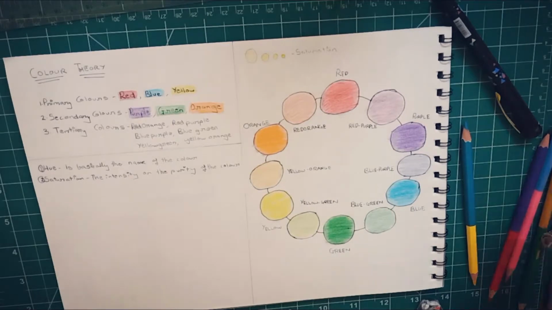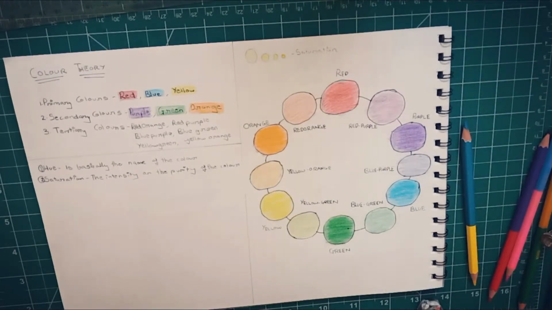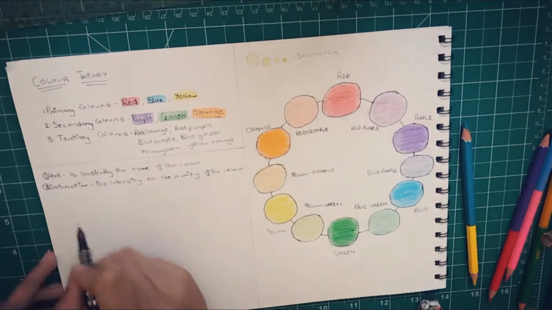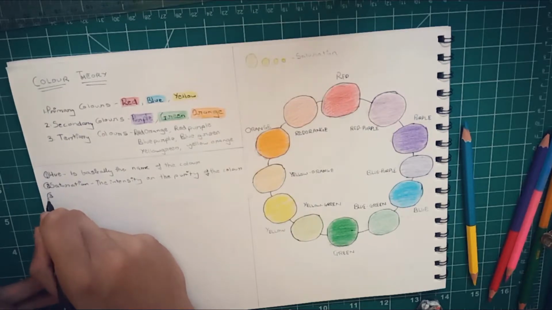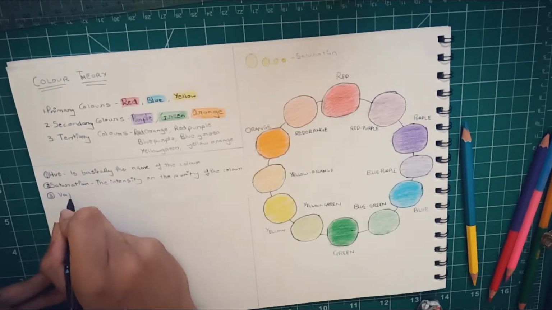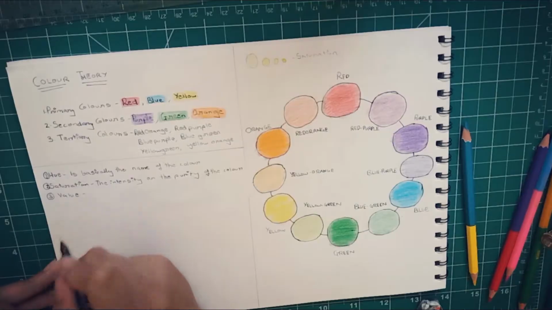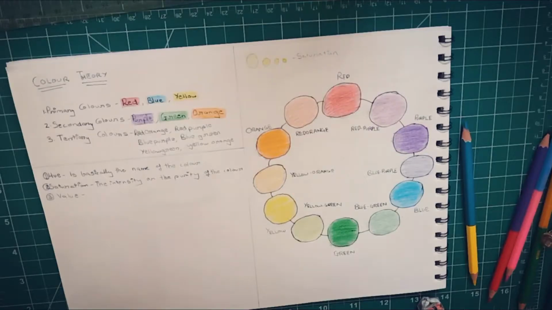Now the third thing about color is value. Now what exactly is value? Value is basically the amount of brightness or darkness on a hue.